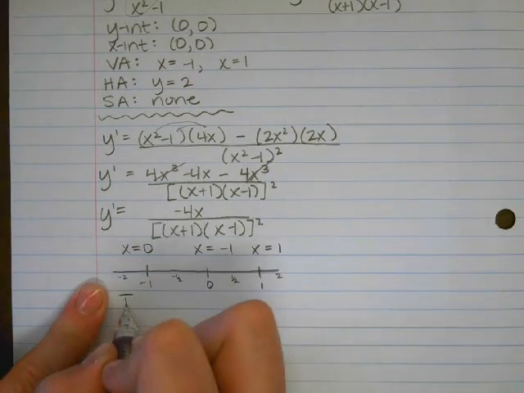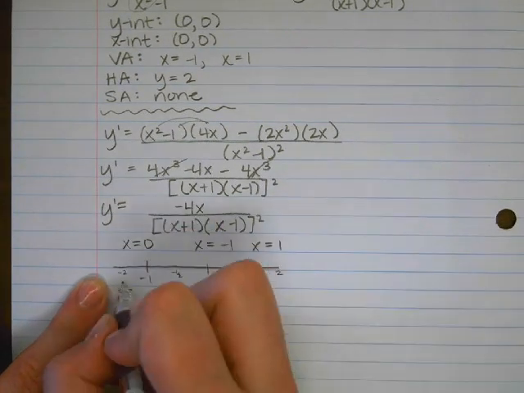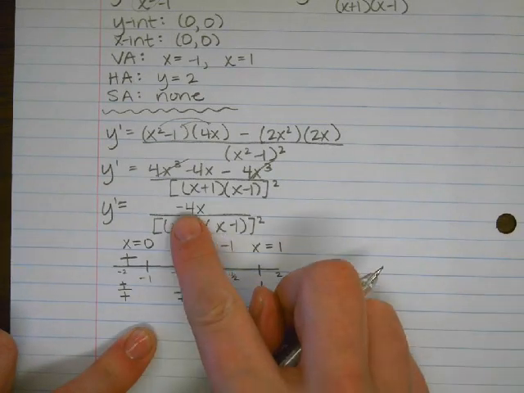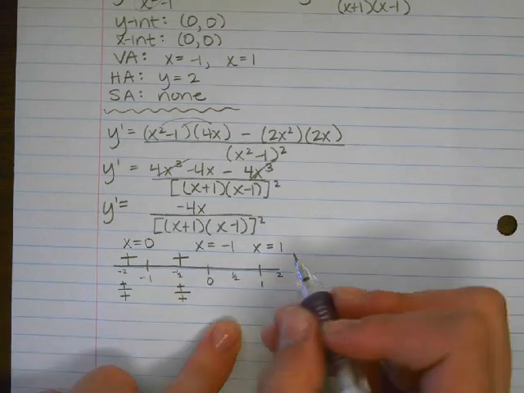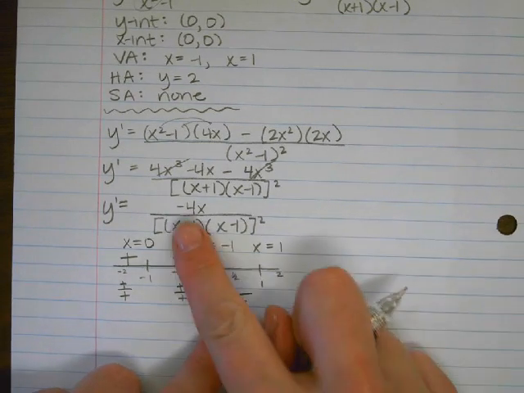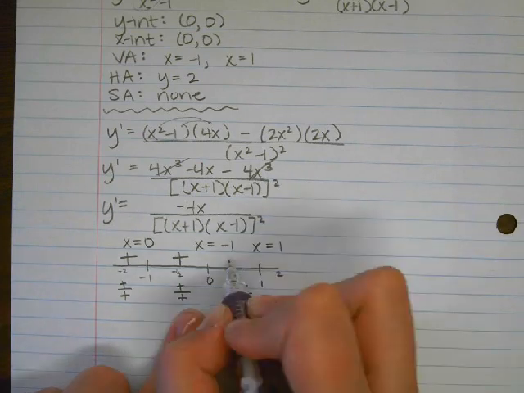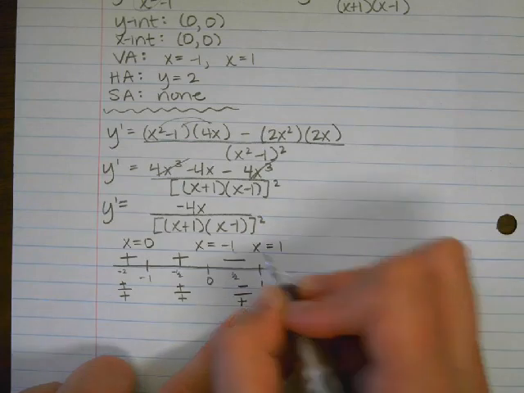So I've got something over a positive on the bottom. Negative 4 times negative 2 is positive. Positive on the bottom. Negative 4 times negative 1/2 is positive. Positive on the bottom. Negative 4 times positive 1/2 is negative. And then negative 4 times 2 is negative.